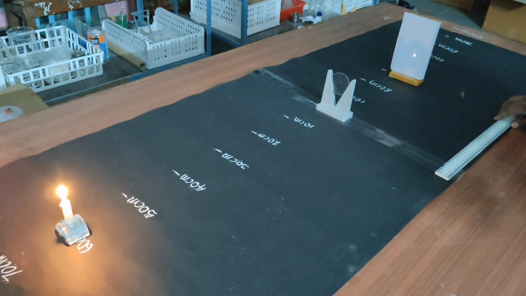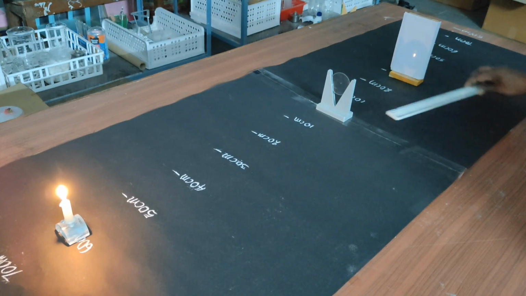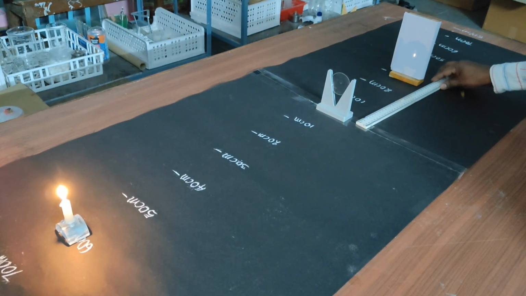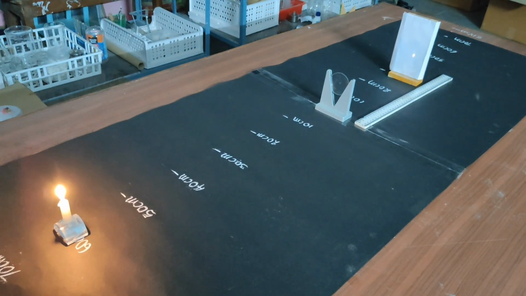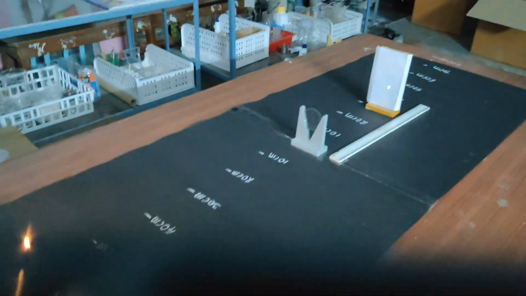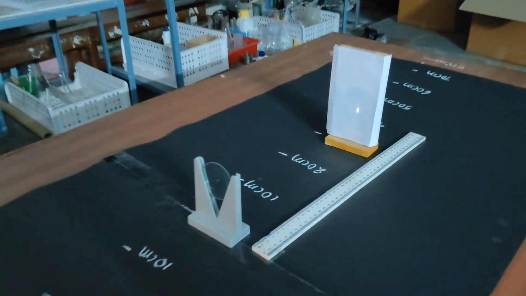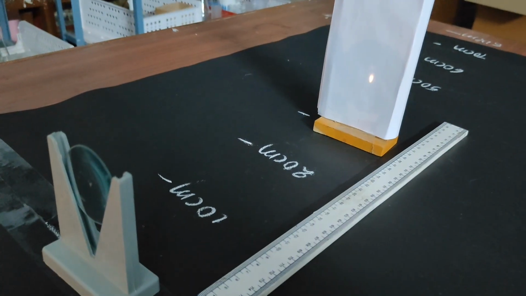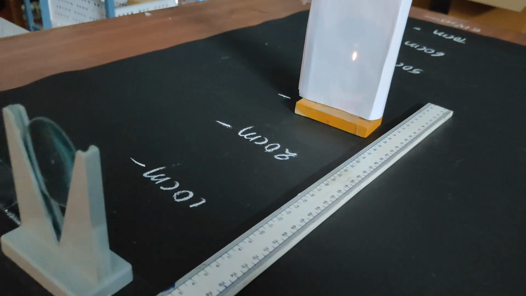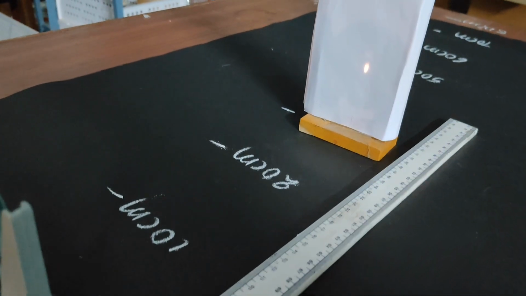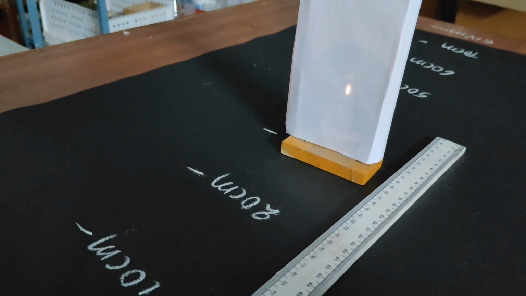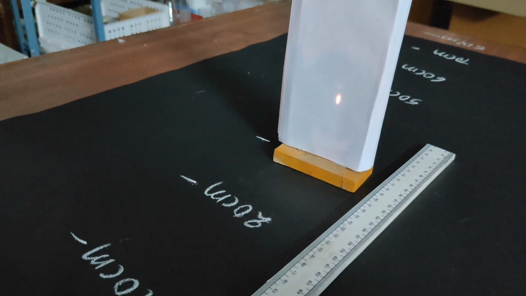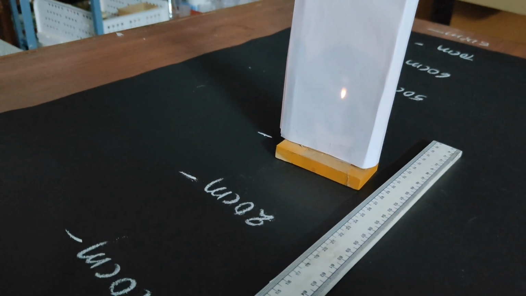So measured object distance is 60 centimeters. Measure the image distance, exactly 30 centimeters. The nature of the image: it is inverted image and real image. It is also diminished image.